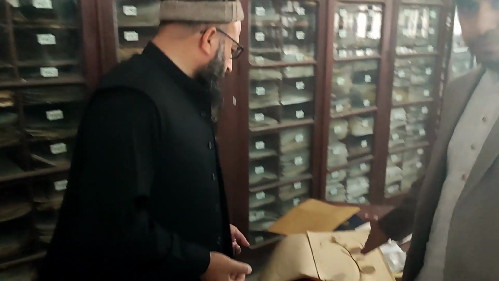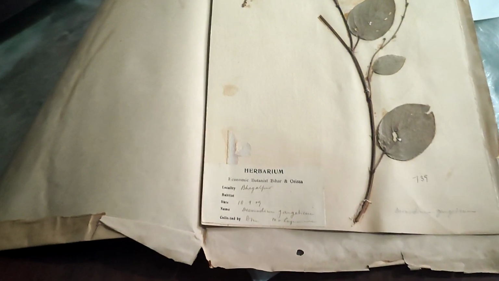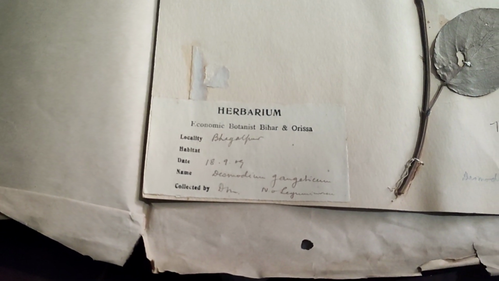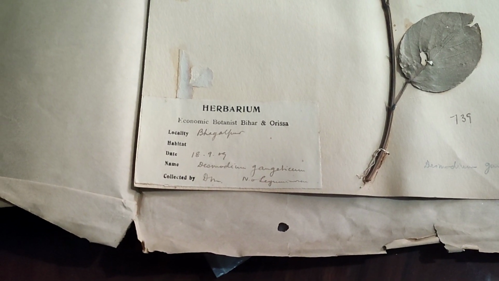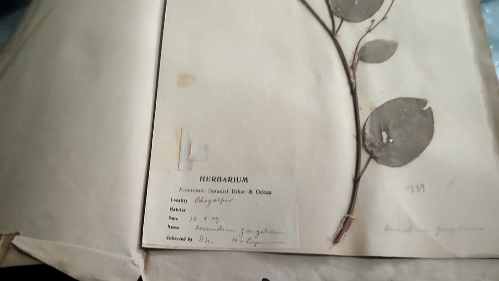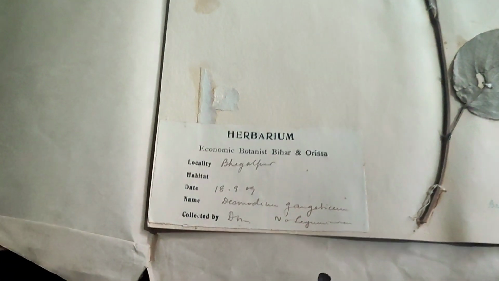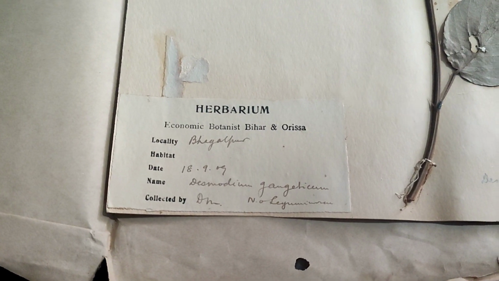And some of the collection that we have here, if you focus on it, is a species of Desmodium gangeticum, probably. Yes, the family Leguminosae, I think. And it was collected in 1909. So this is another important old specimen, one of them, also preserved in this very historical herbarium.